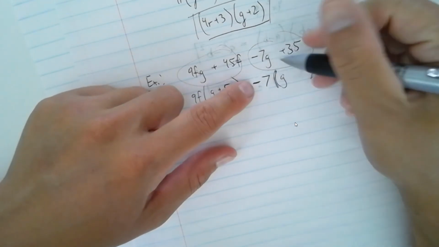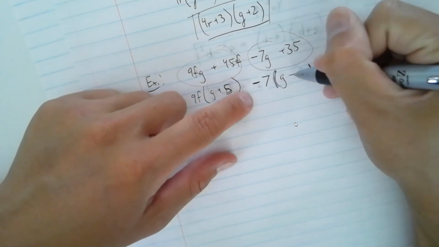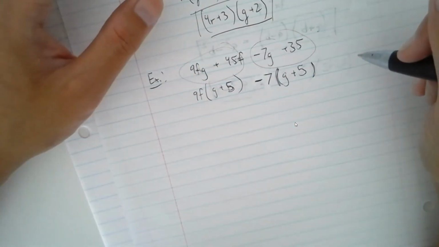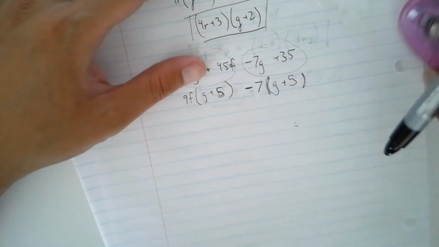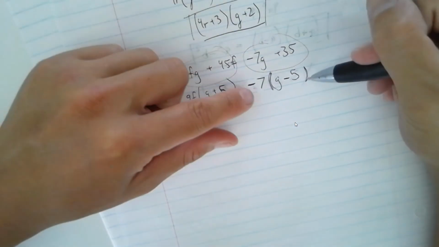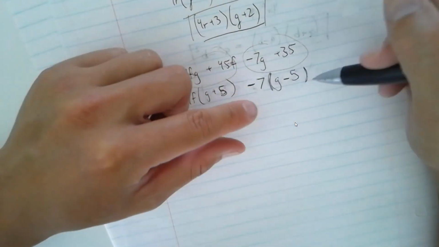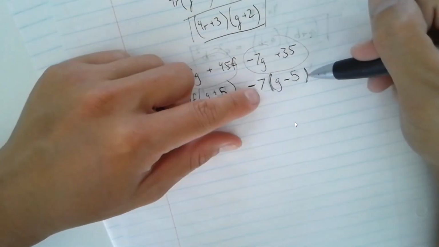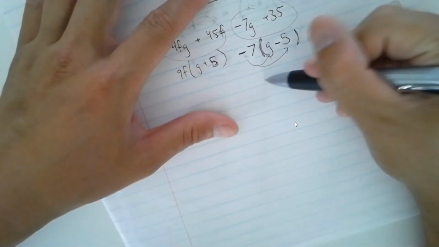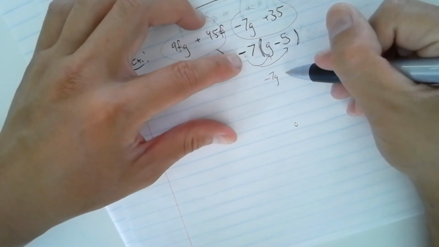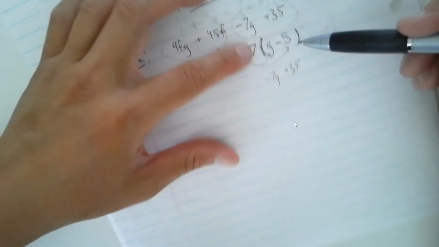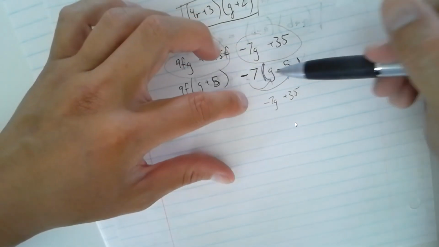And I factor out 7 out of 35, that would be 5. Now, I know that looks weird, but if you think about it, let me see. No, actually, I'm still wrong. This is g minus 5, because I just kind of went by feel there. I would go back and see if I can distribute this negative 7 to both of these numbers. This is minus 7g, negative 7 times negative 5 is 35. This looks exactly like the top part here. So that means I did factor this correctly, okay?